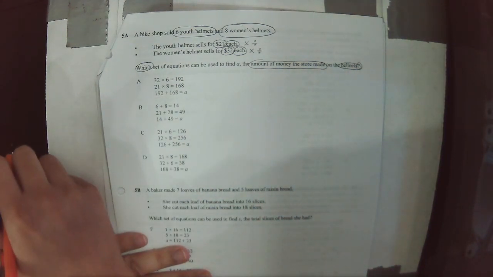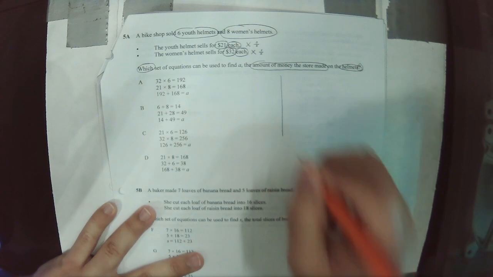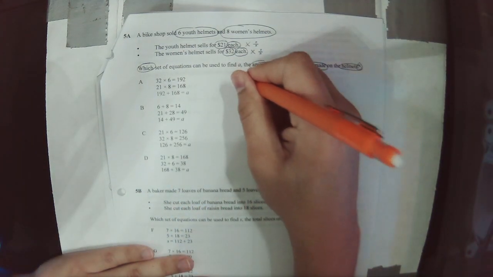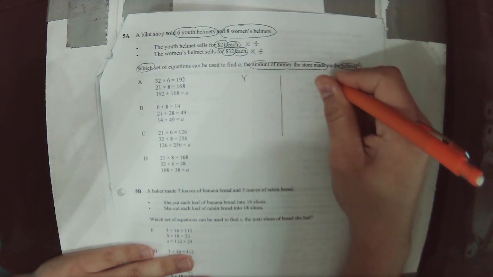So they kind of split these helmets up into 2 different kinds of helmets. They told us there was a youth helmet and a women's helmet. So I'm going to kind of draw a line here and deal with them separately. I'm going to put Y for youth on one side and W for women's on the other.